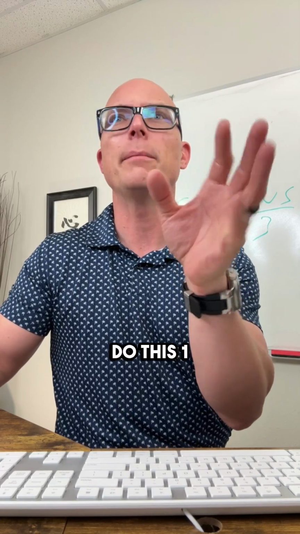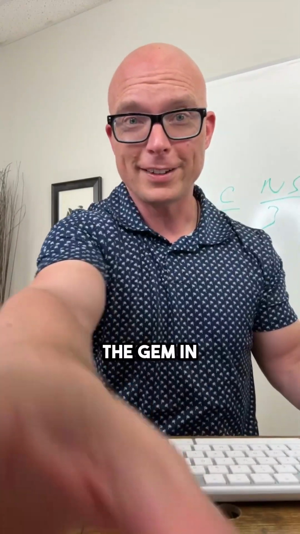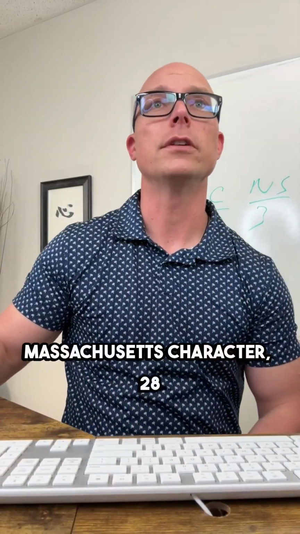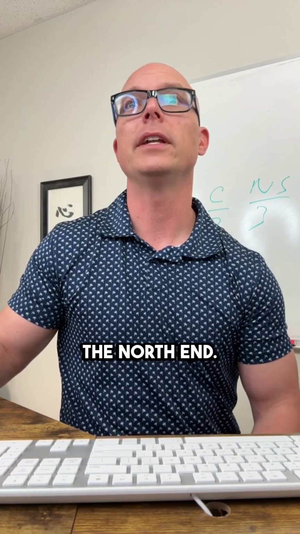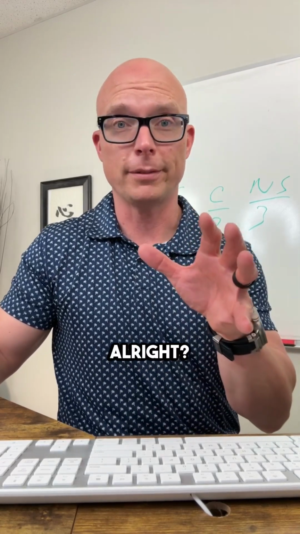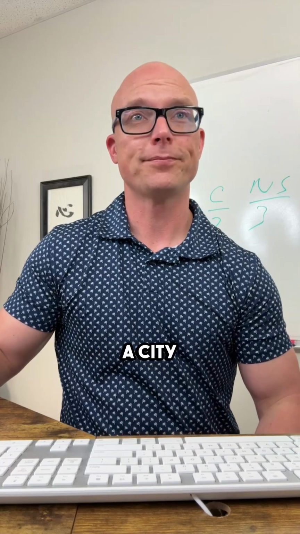Let me do this one first. So that's the one for Boston, which is kind of cool. And it gives you the source, which is what I told the gem to do, by the way. The Bostonian, Massachusetts character is Thomas, a 28-year-old cooper, a barrel maker, living near the North End. So this is the Boston one, all right? Morning, a city under siege.